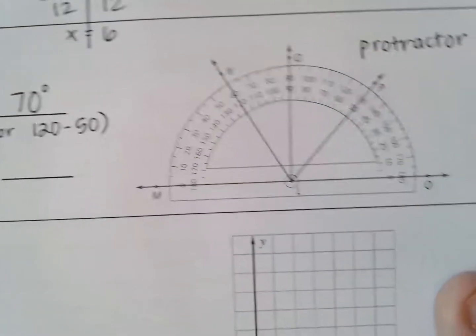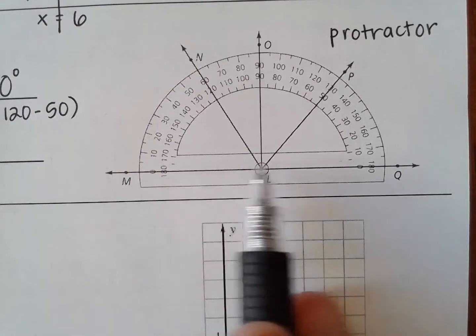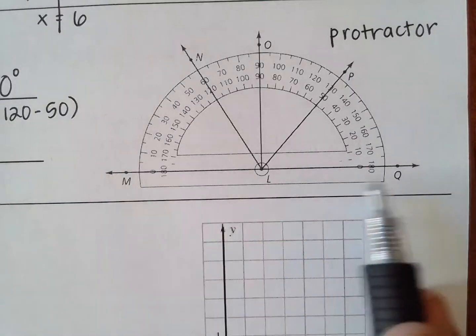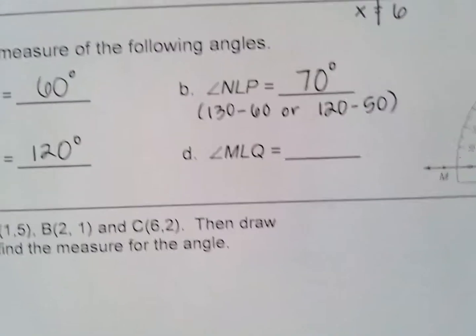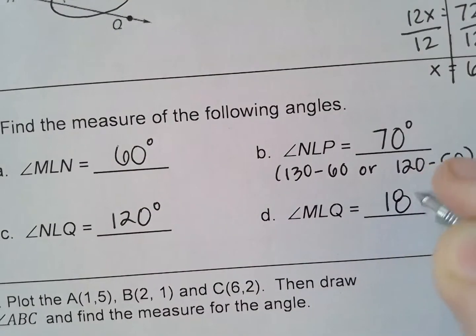And then the last one for this one says MLQ. So MLQ goes right across the bottom. It's a straight angle. It goes from 0 to 180, 180 to 0. Anytime you see a straight line, you automatically know that it's going to be 180 degrees.